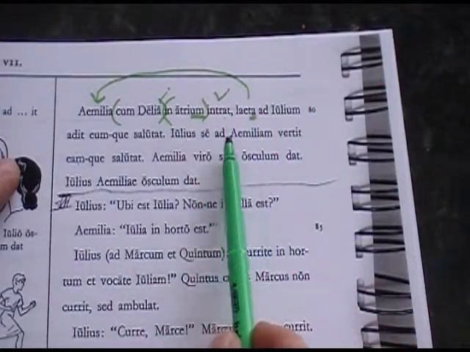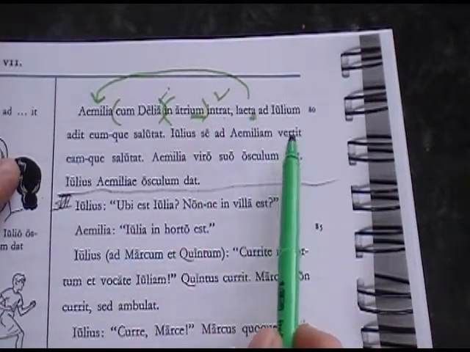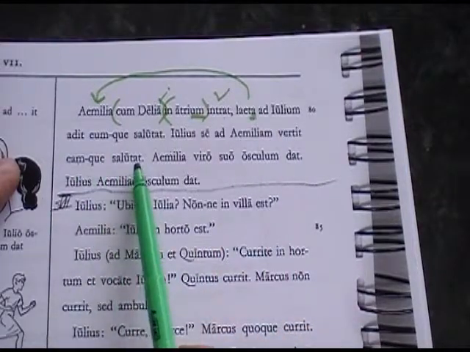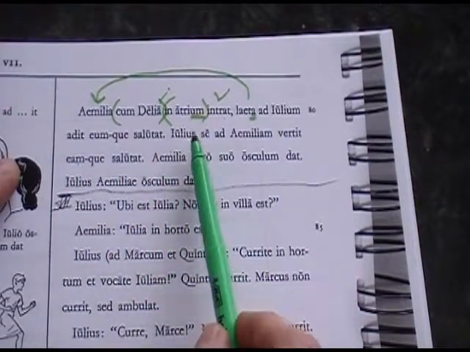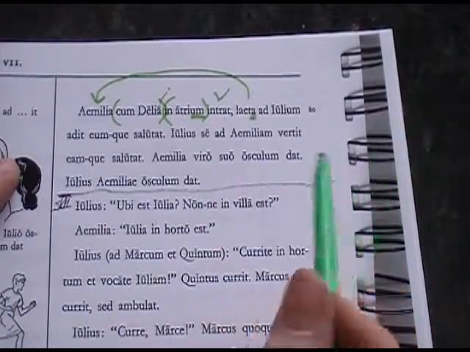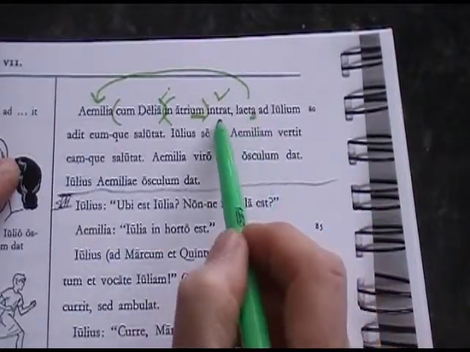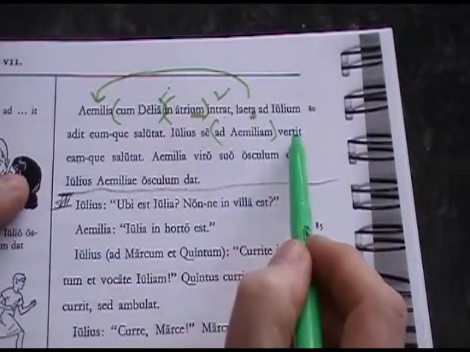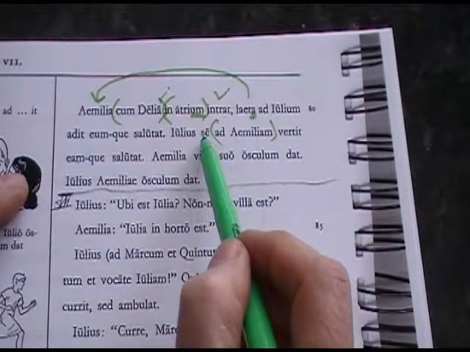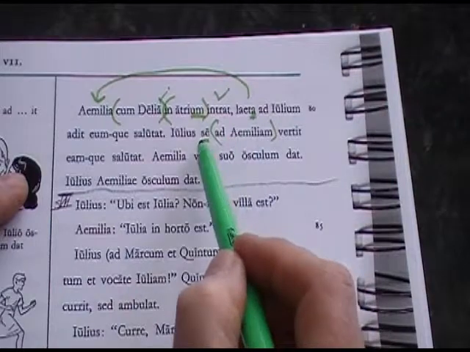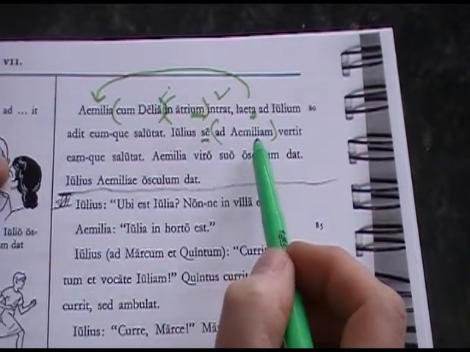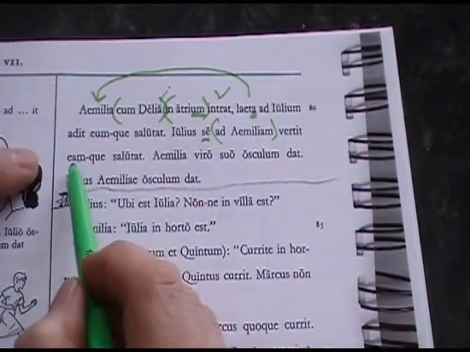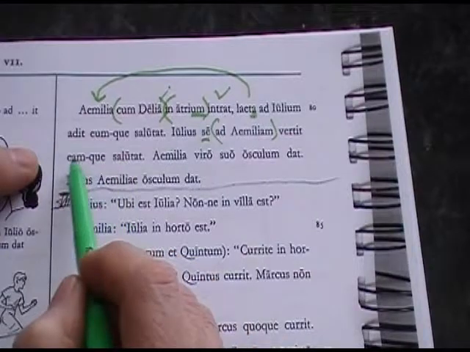Julius se ad Ameliam vertit, eamque salutat. Julius, he's our subject. This is a prepositional phrase. He turns who or what? He turns himself to Aemilia and greets her.